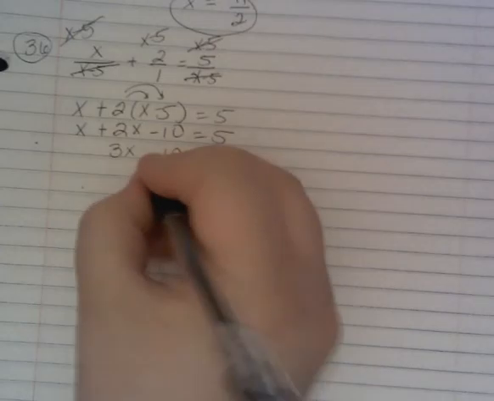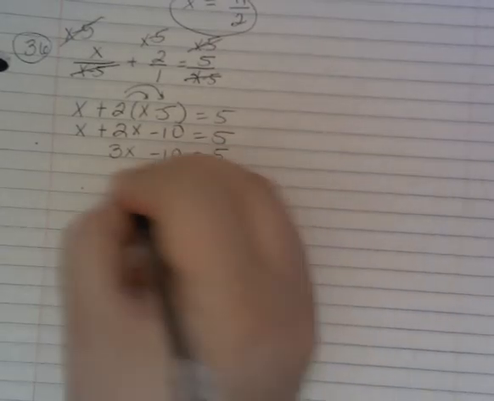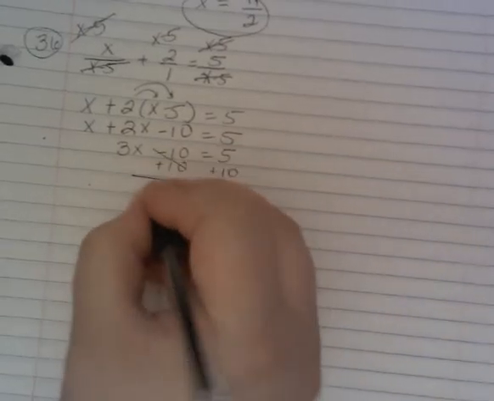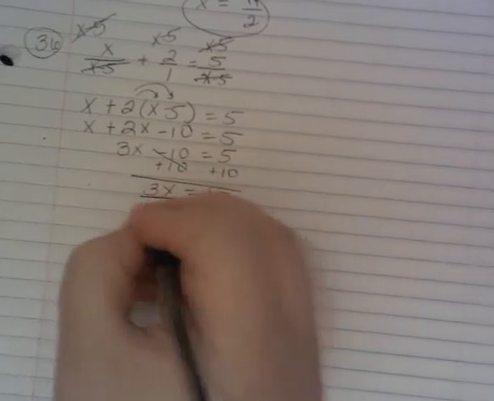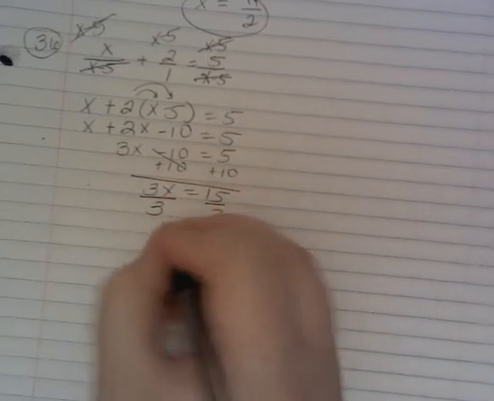Add 10 to both sides to get 3x equals 15. And then divide both sides by 3 to get x equals 5.